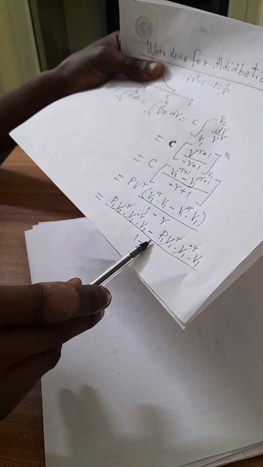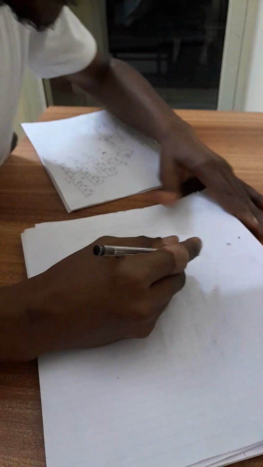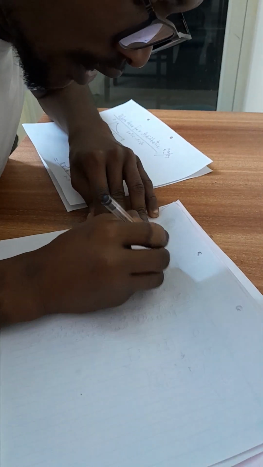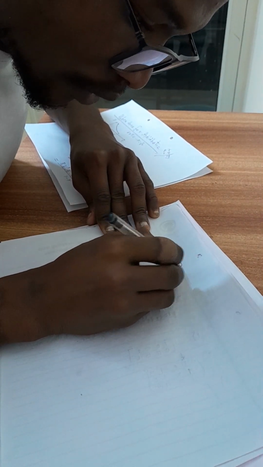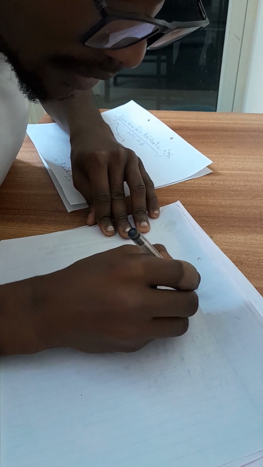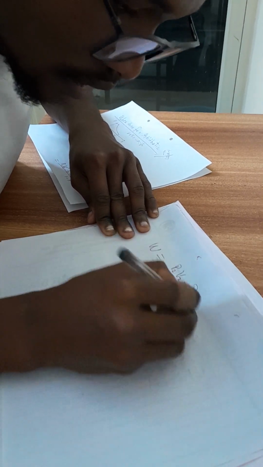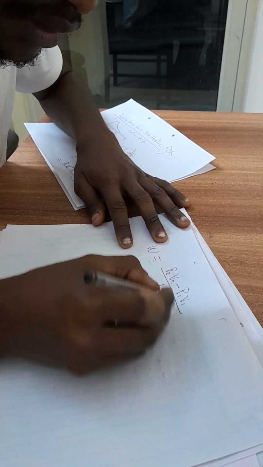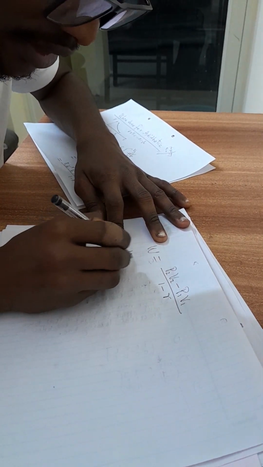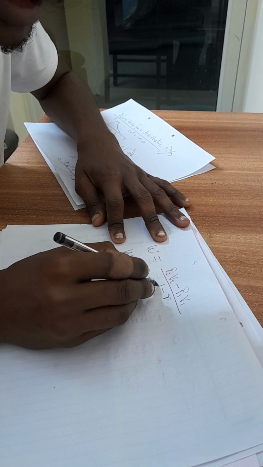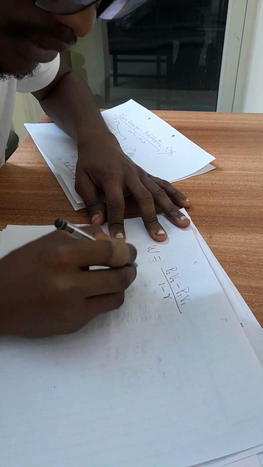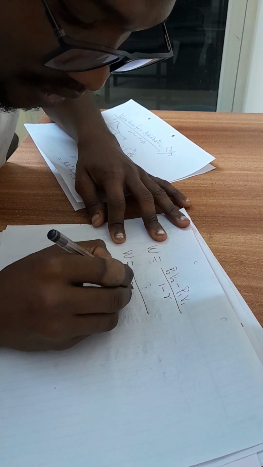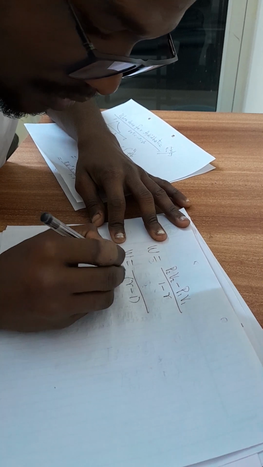Okay, remember what we got here between P2 V2 minus P1 V1. So work done will be P2 V2 minus P1 V1 upon 1 minus gamma. See, 1 minus gamma. Gamma is always greater than 1, so then I have just to do this one: gamma minus 1. This will be negative.